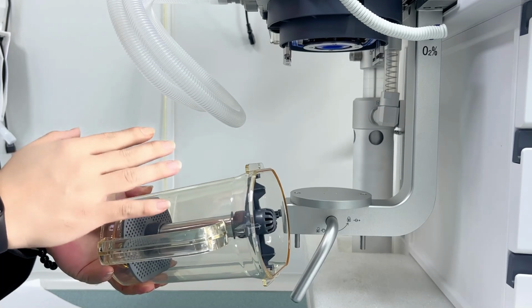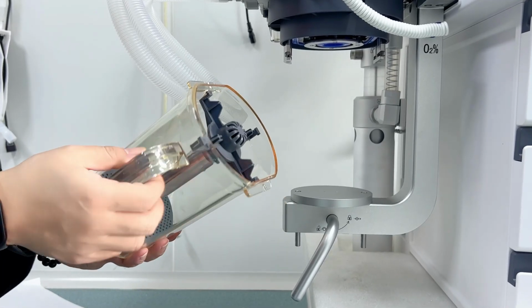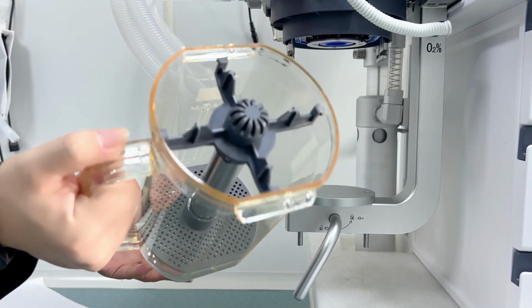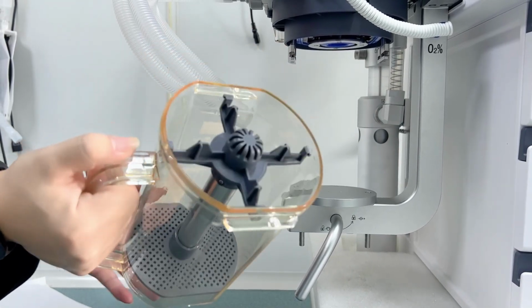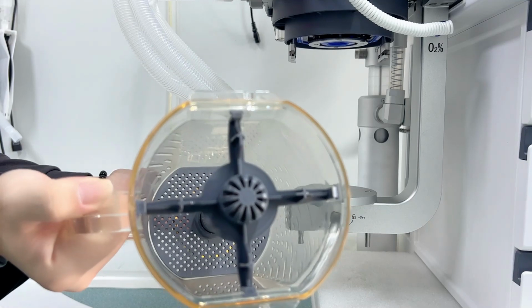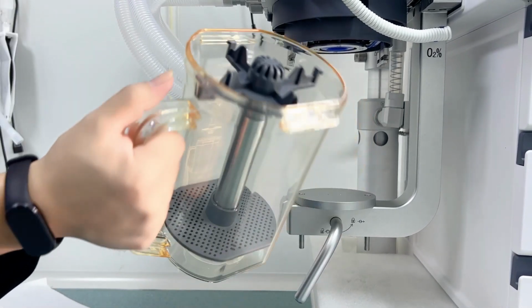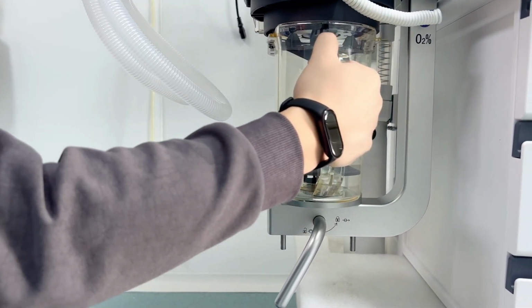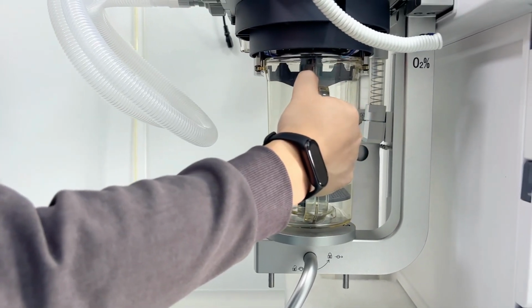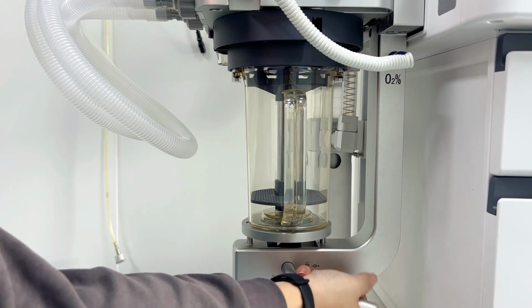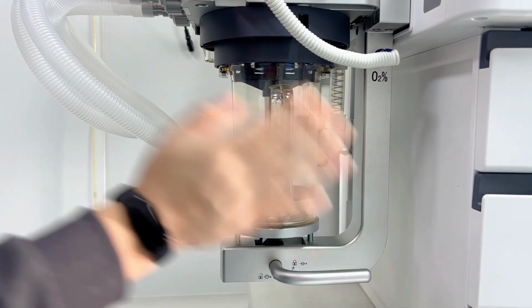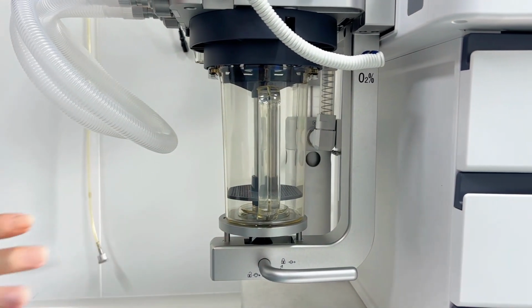Also for this one, as I mentioned to you, we have the bypass function. So even if you take it out, you don't need to change to manual ventilation. You can just keep using the machine continuously. After changing it, you just slide it in like this, and then rotate it again. It's easy.